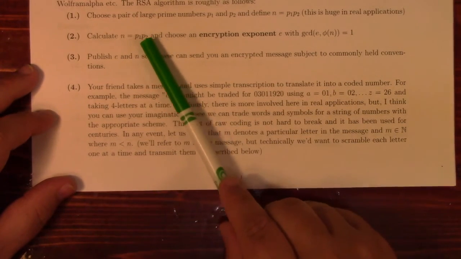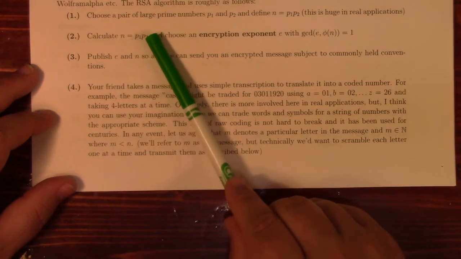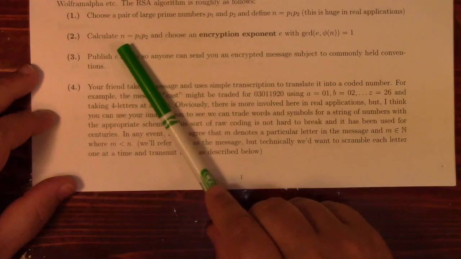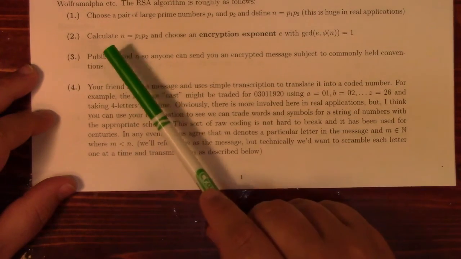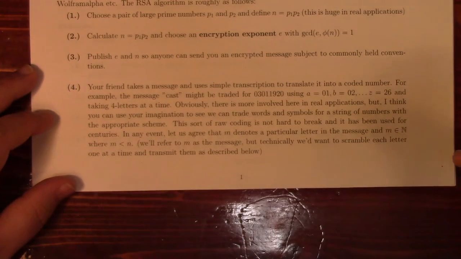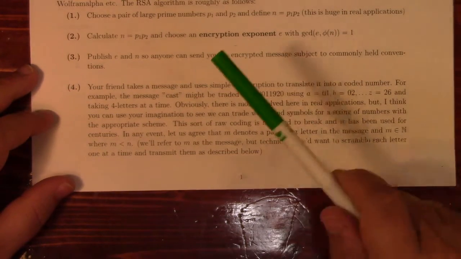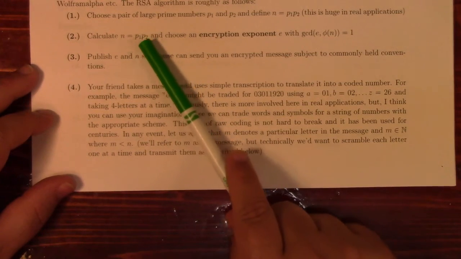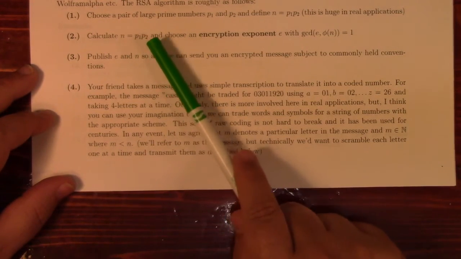But it's very, very hard to discover P1 and P2. It's very easy if I give you P1 and P2, then you can multiply them to get n. But if I just give you n and ask what its prime factorization is, that is a very computationally troublesome problem. So once you've figured out your n, not everybody knows P1 and P2, okay? These are not publicly known.